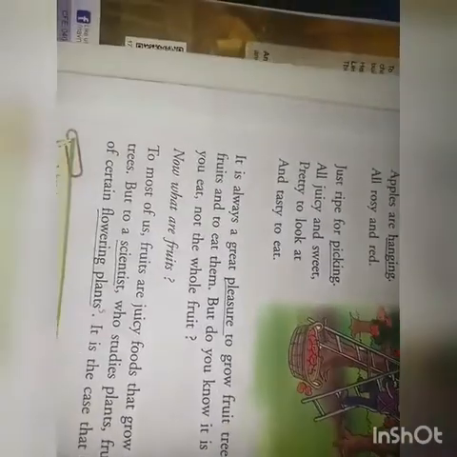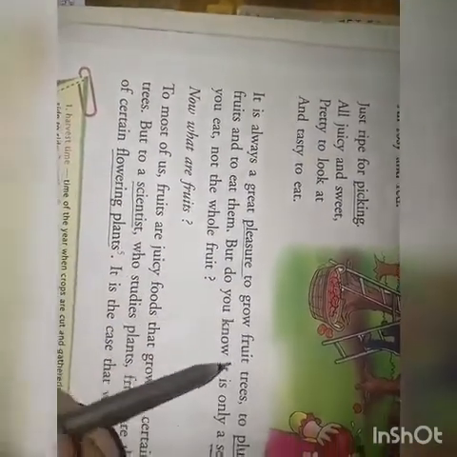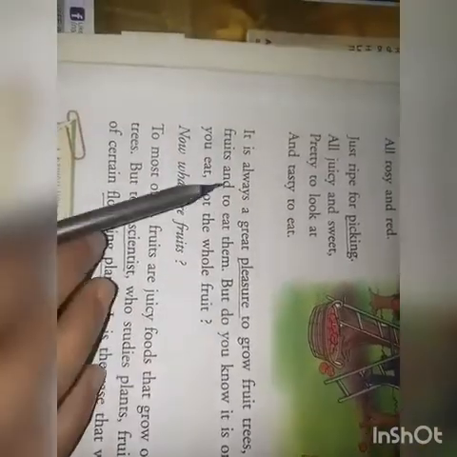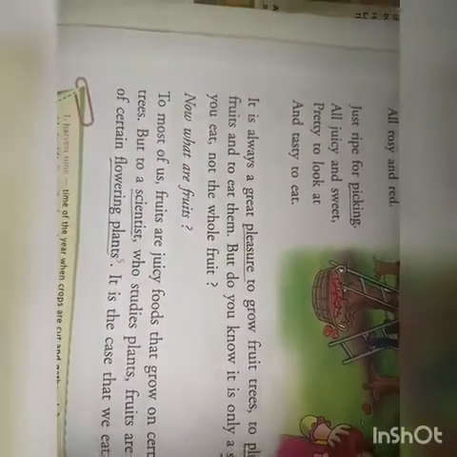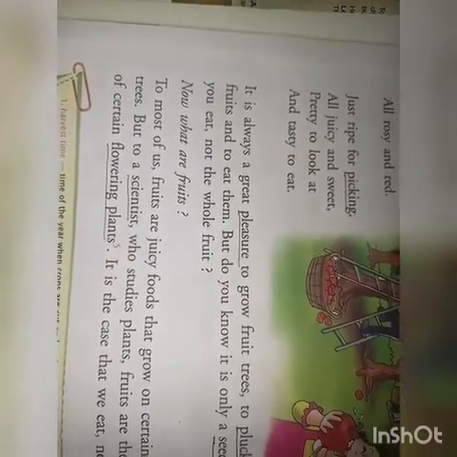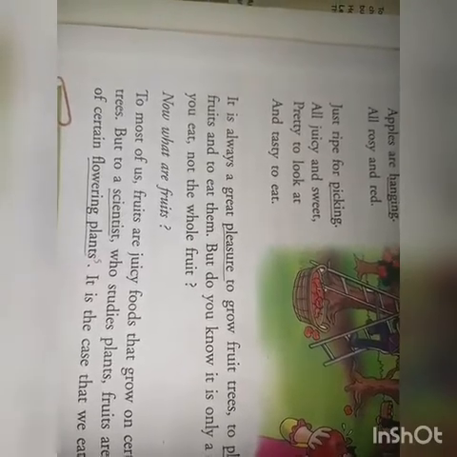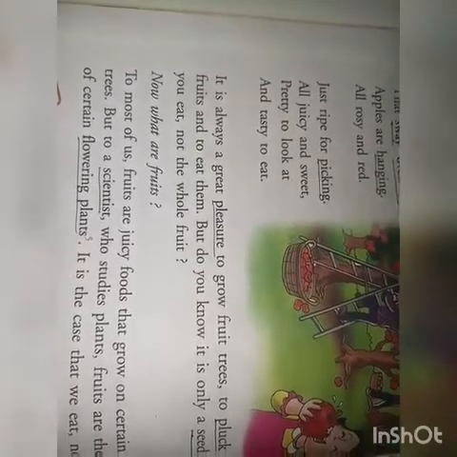Now we move on to the lesson part. It is always a great pleasure to grow fruit trees, to pluck their ripe fruits and to eat them. Now fruits, as we all know, we all love to eat fruits. There are very different types of fruits. There are certain local fruits which are grown here according to the place and according to the season we get the fruits.